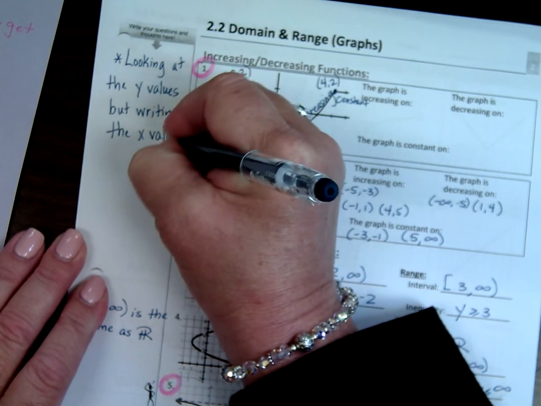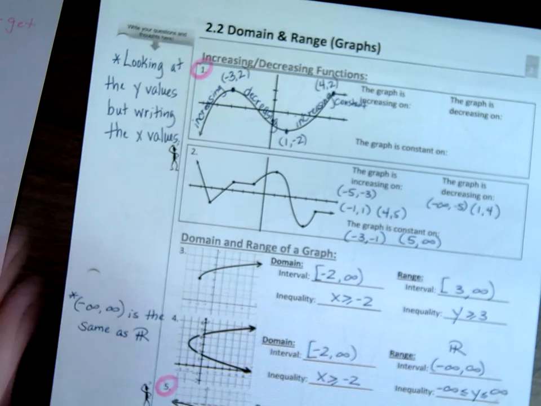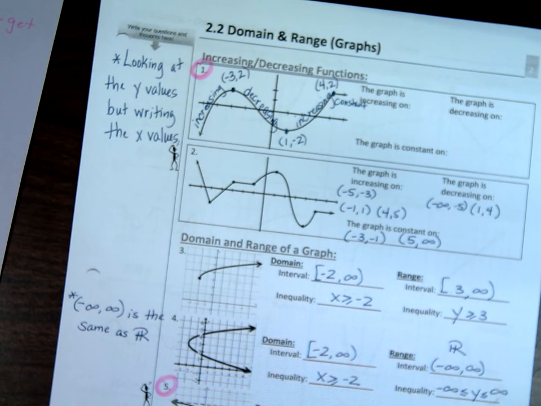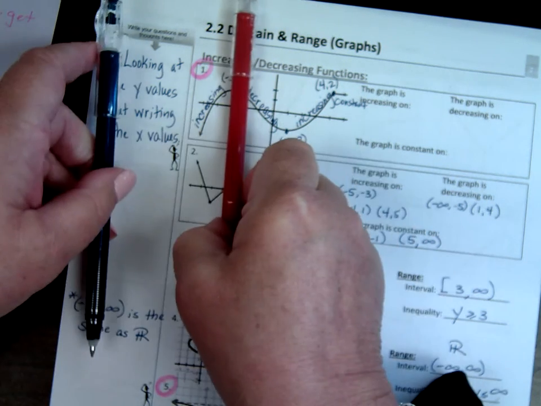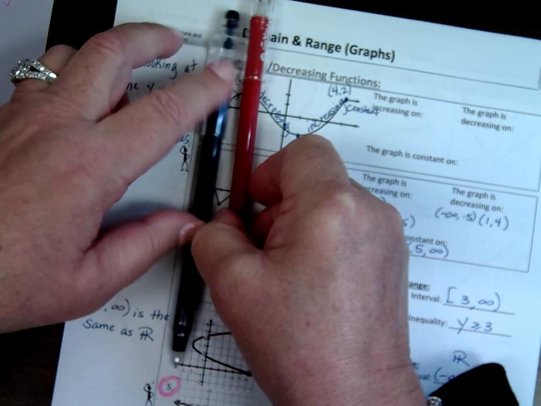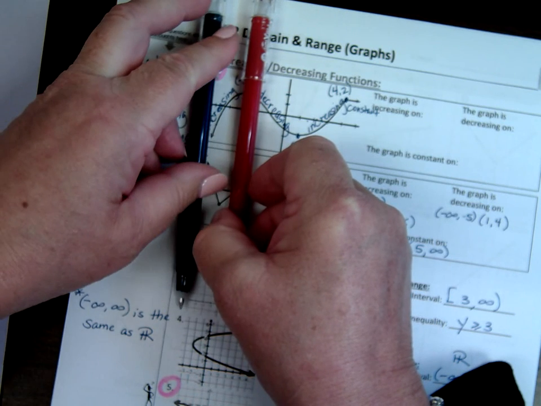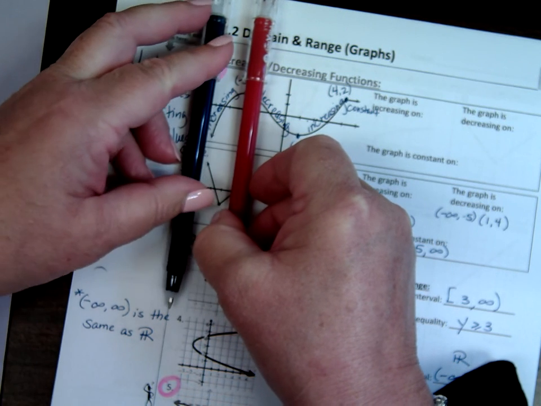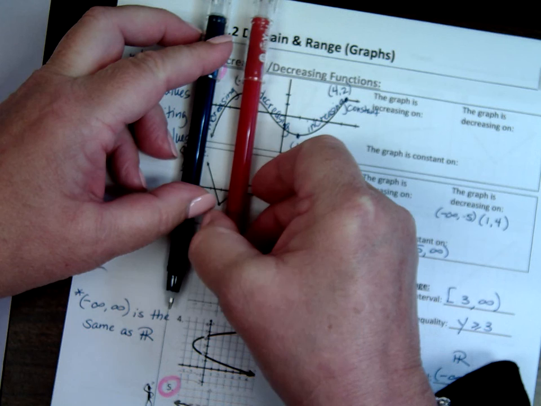And you say, what are you talking about? And here's what I'm talking about. If I'm chunking up this graph, I'm looking at this first section that's increasing, and I'm just going to show you that space. We say it's increasing in that place.